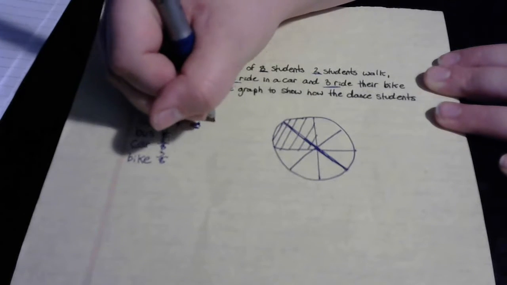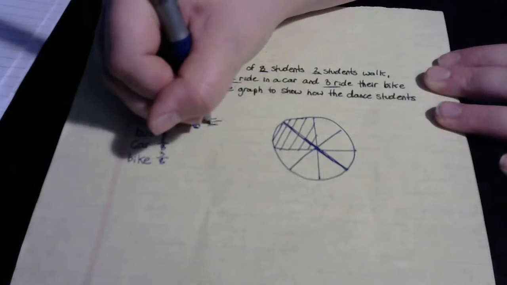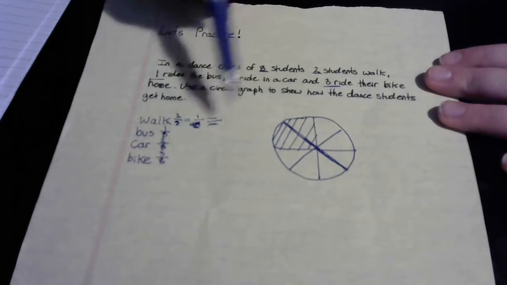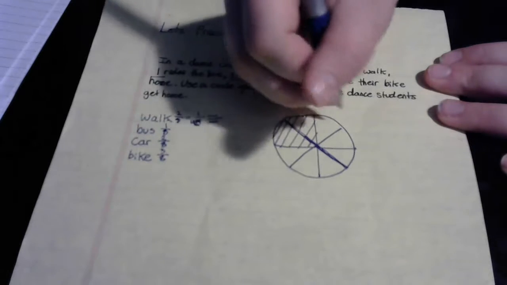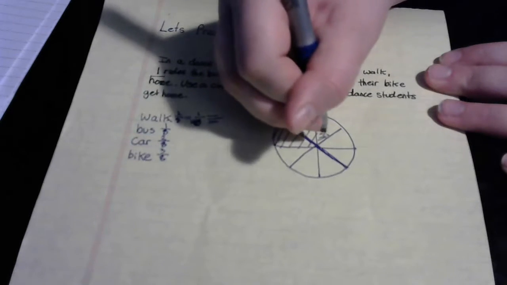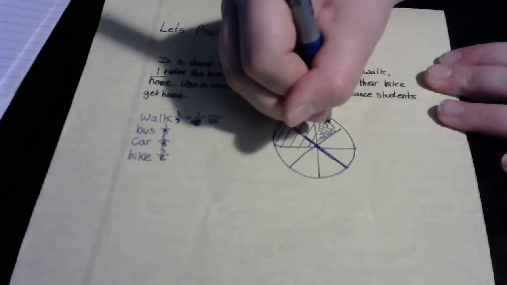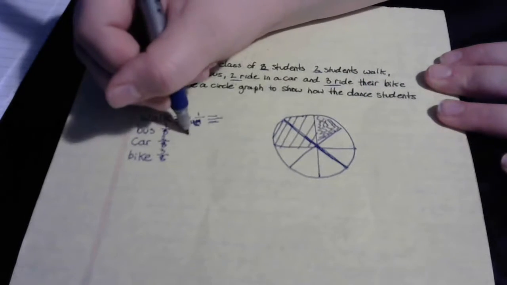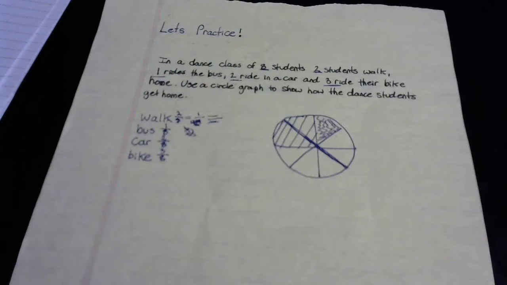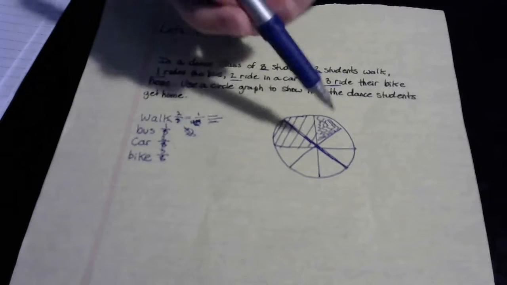We're going to put lines over here so we remember which section is which. For the bus, we see that we have 1/8 of the students, and we're going to give him little swirlies. And again, you're going to mark that over here. If you wanted to not use the symbols, you can also use different colors or write it inside the lines.